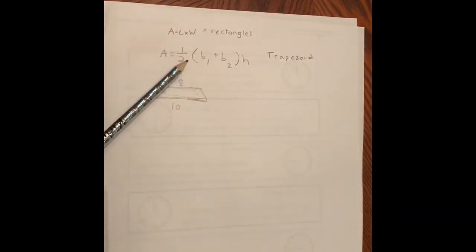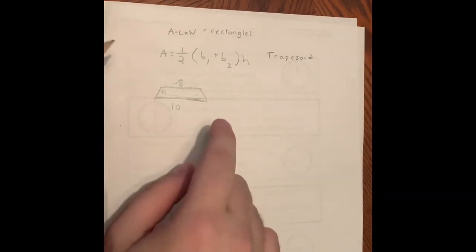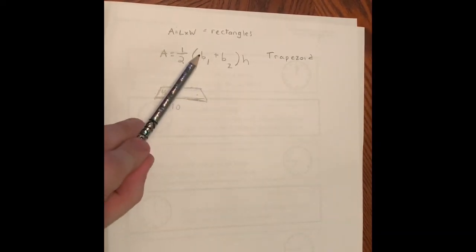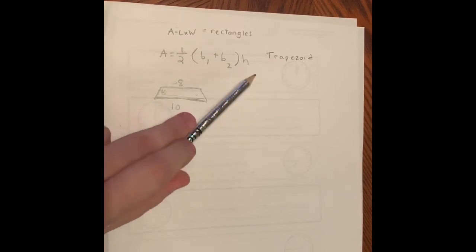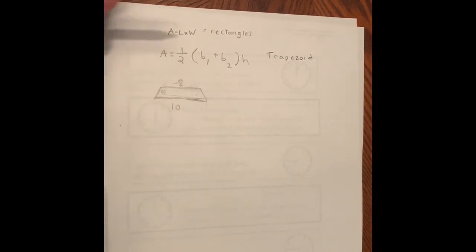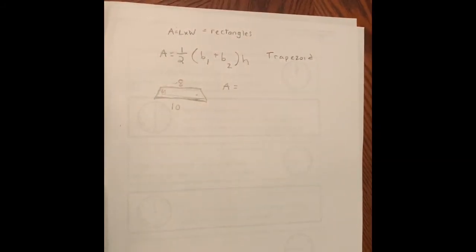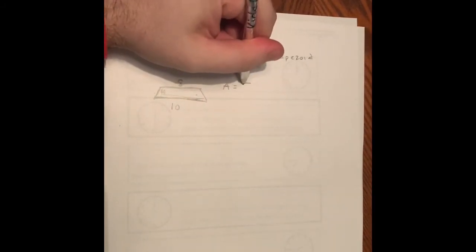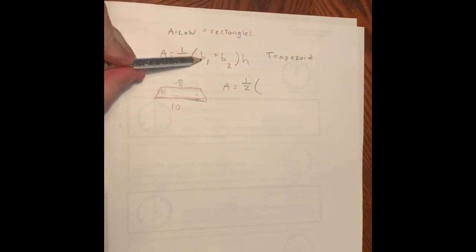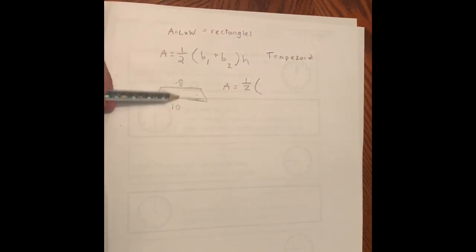So now that I have my formula and I have my trapezoid that's labeled with dimensions, I'm going to rewrite my formula, but instead of base 1, base 2, and height, I'm going to fill in the numbers. So I'm going to write area is going to be equal to 1/2. So base 1, I can pick either one of these bases.